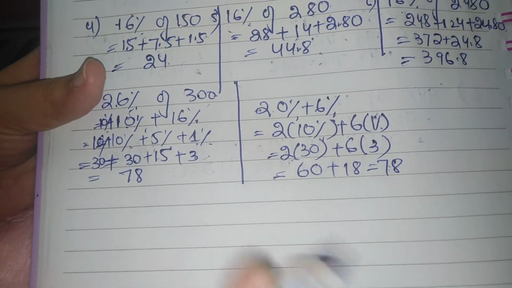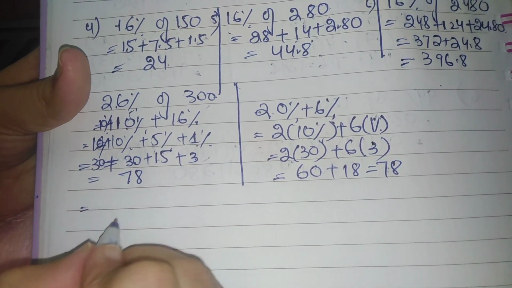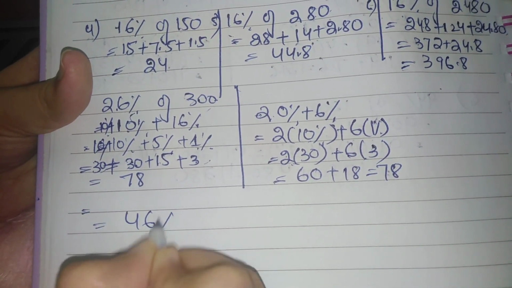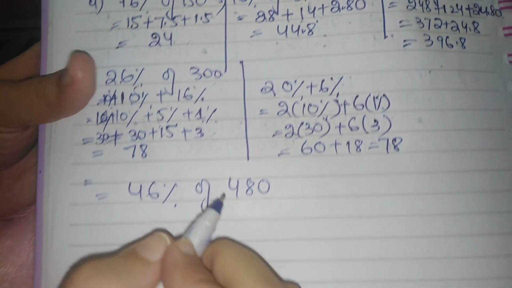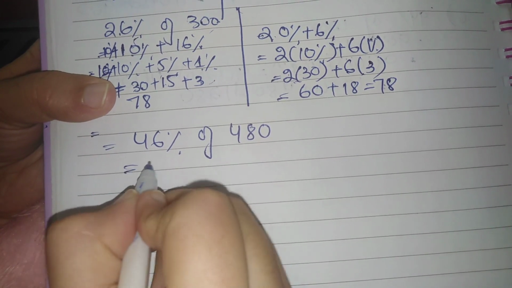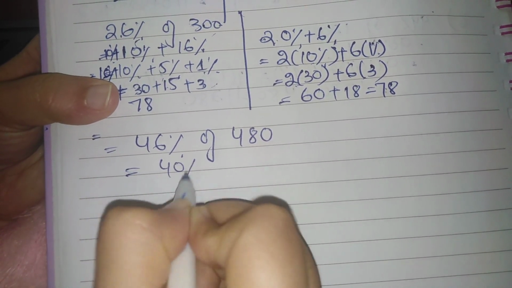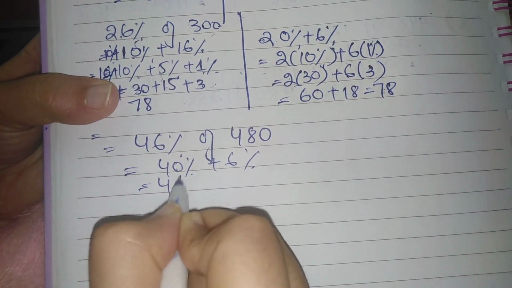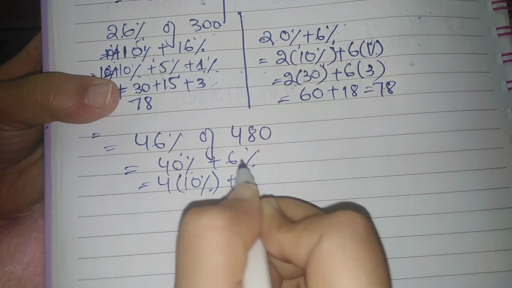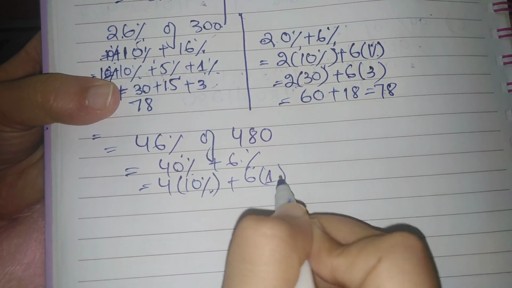Next example is by taking a larger percentage and larger value, 46% of 480. We can write 46 as 40% plus 6%, or 40 can be distributed as 4 into 10% plus 6 into 1%.